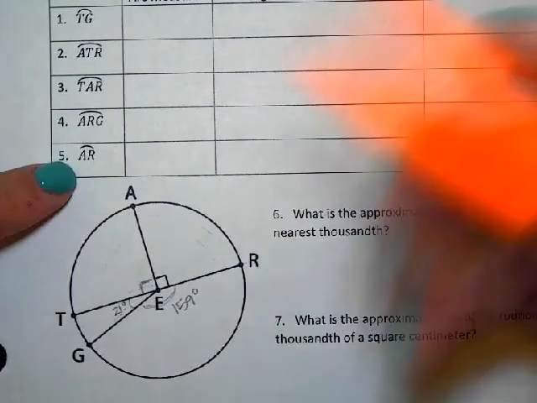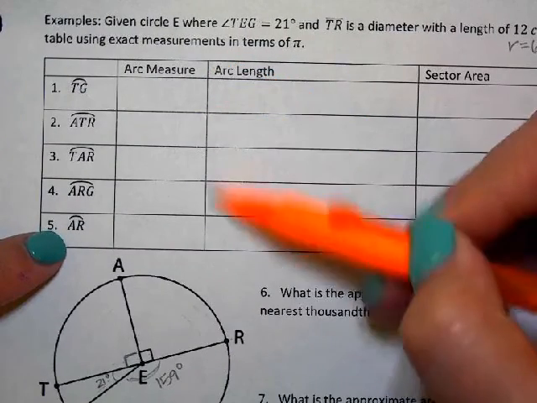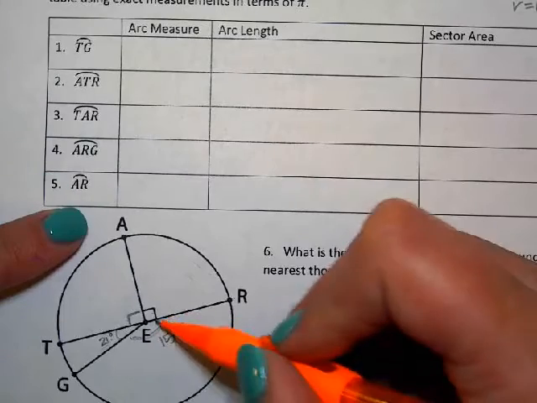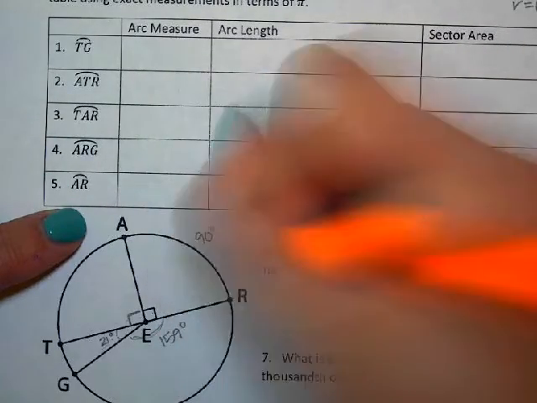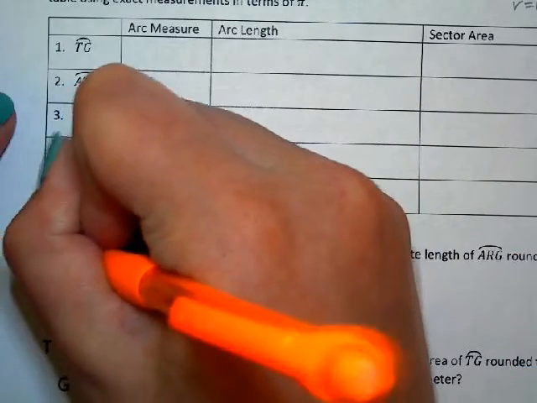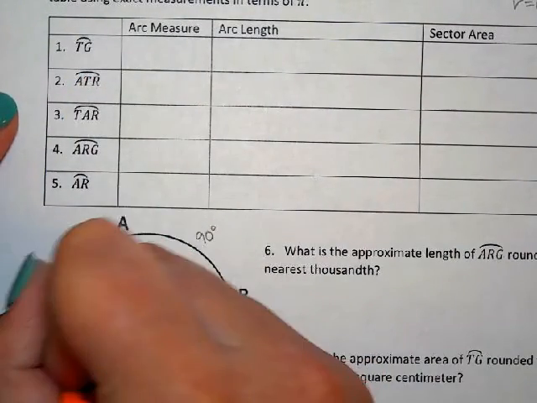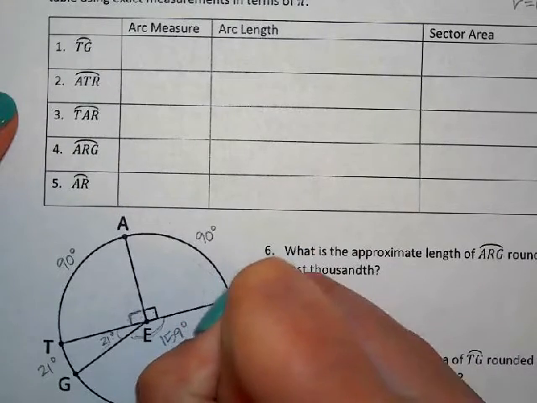And then instead of letting us write it in terms of the angle measure, they want us to write all of these as the arc measure. So these are all central angles, so we can go ahead and put the arc measures, just they're exactly the same as the central angles. So 90 degrees, 90 degrees, 21 degrees, 159 degrees. Okay?